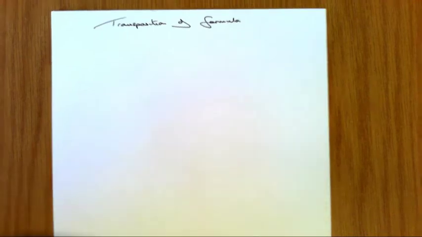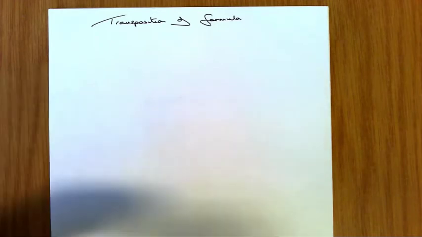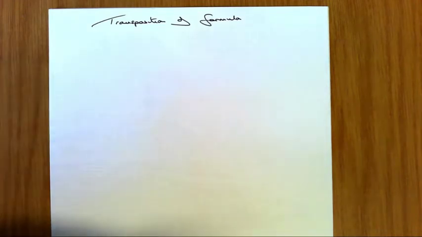Okay, so today we're going to look at the transposition of formula. Now, some of you, or all of you, would have met this in your maths so far, or if you've done physics, you may have met it in that. And before we start, what transposition of formula is essentially just moving around the items in an equation or a formula to make what you want to be the main focus of the formula on its own on one side.